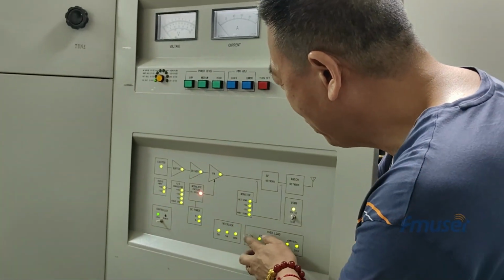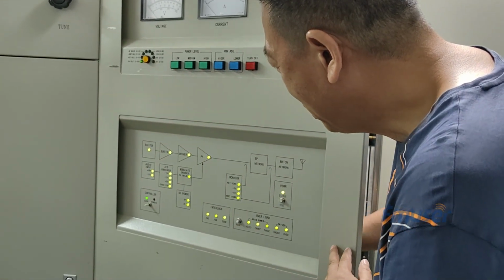As we do so, we can observe that the PA indicator light has turned green once again, indicating that the power amplifier board is functioning properly.